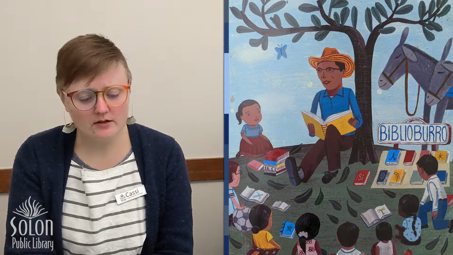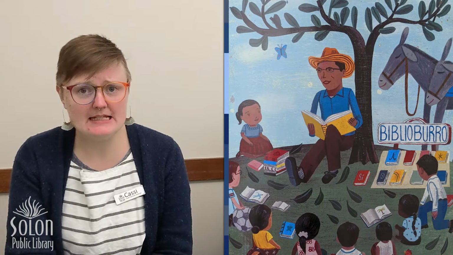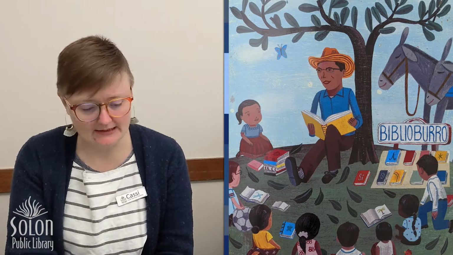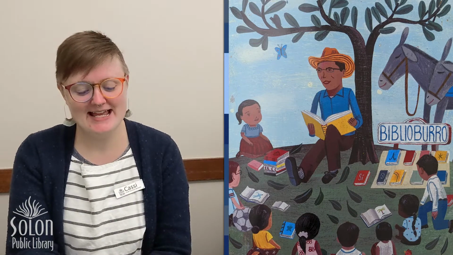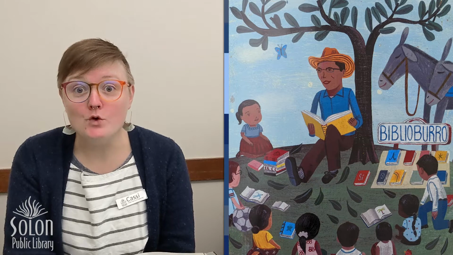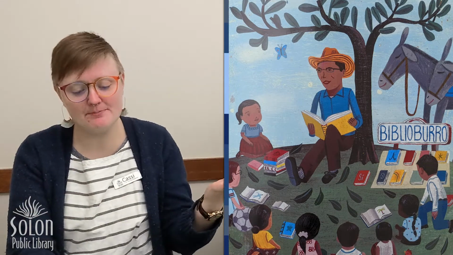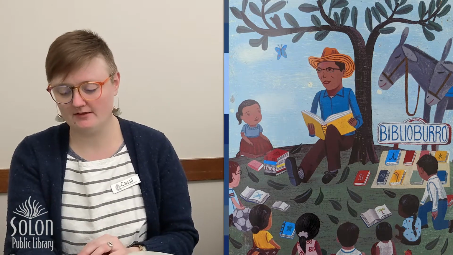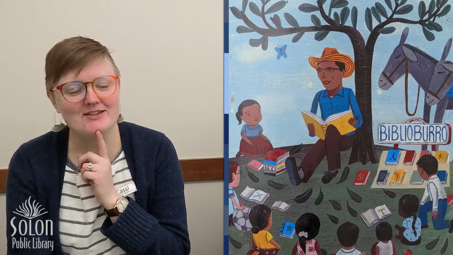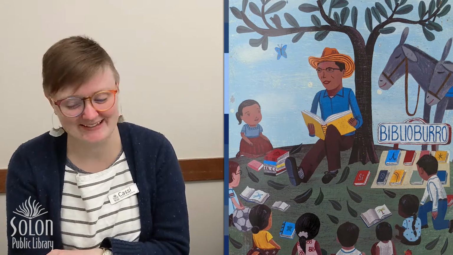But, Señor, Ana says, I thought libraries were only in big cities and inside buildings. Not this one, says the librarian. This is a moving library. Then he spreads out his books and invites the children to join him under a tree. What does it look like they're doing under the tree? It looks kind of like Storytime, doesn't it?